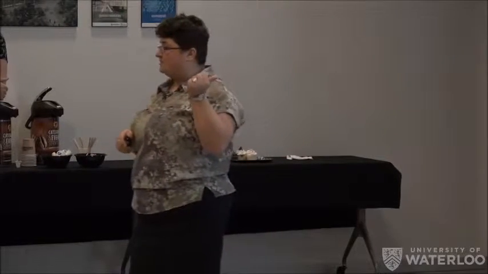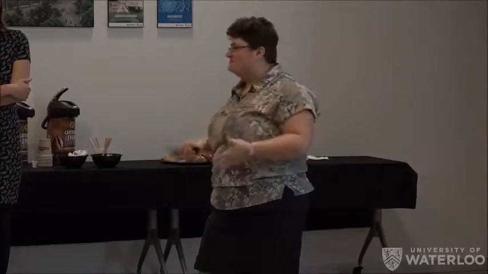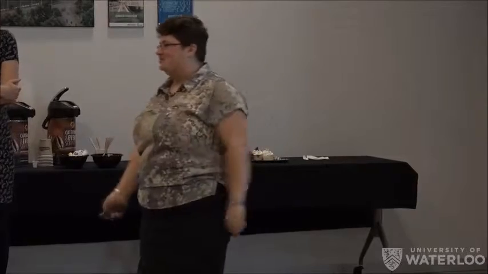Have you looked at the size effect? The size effect in terms of these devices? Yeah. So we haven't, but yes, these are all questions that we're very interested in exploring.